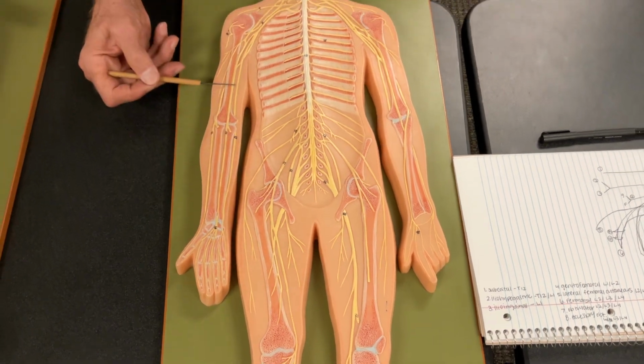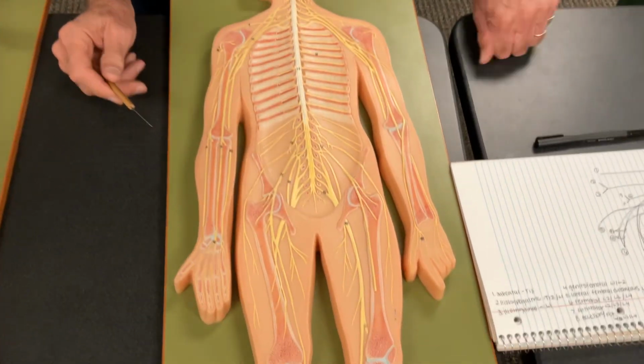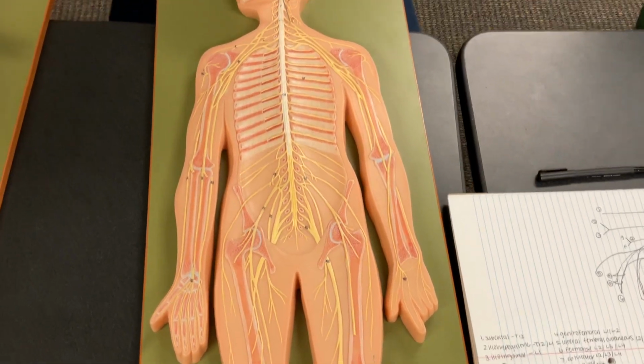Got through that side without a mistake. Yay.